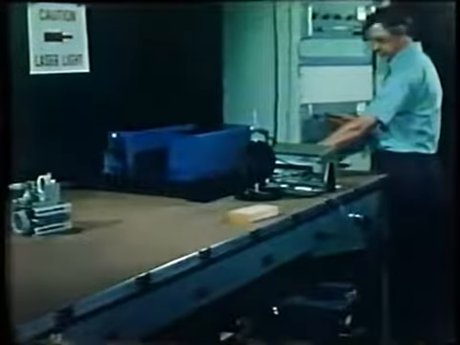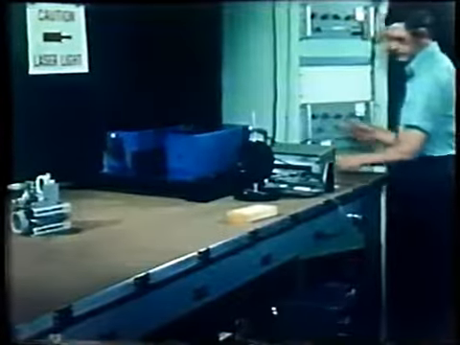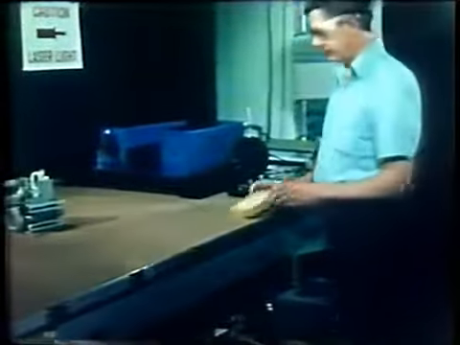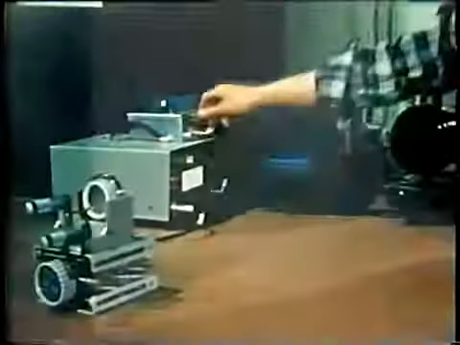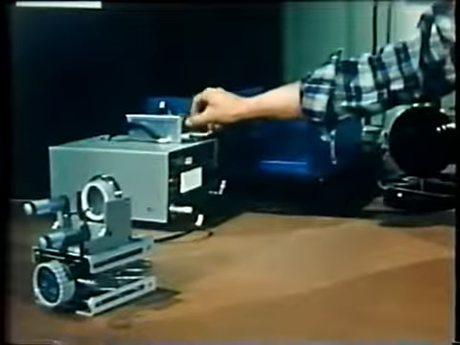Some laser beams cannot be seen. The CO2 laser beam is not visible at any time. Only its effects can be seen. Normal clothing offers no protection from the laser beam. Almost any fabric will catch fire.